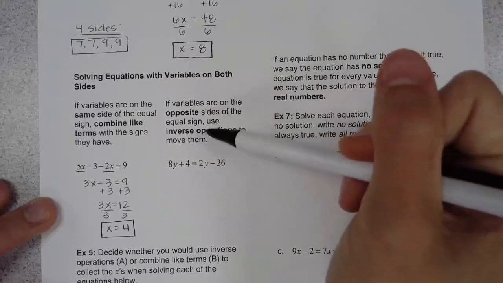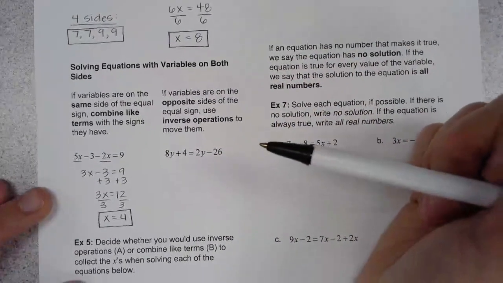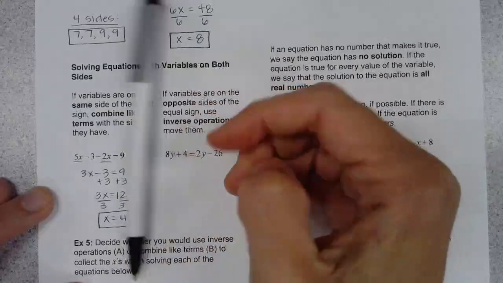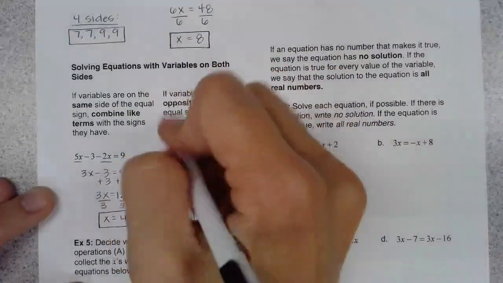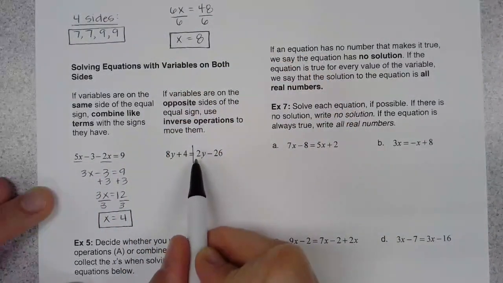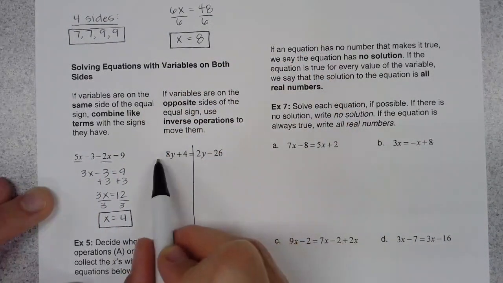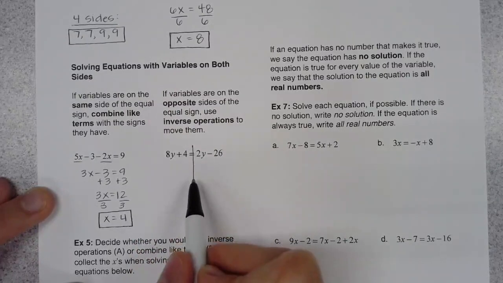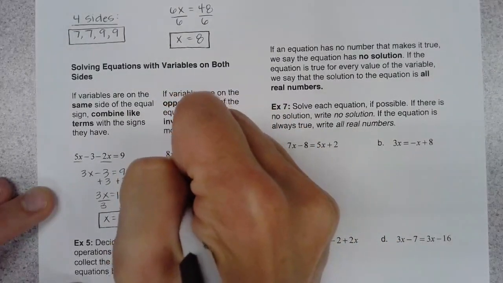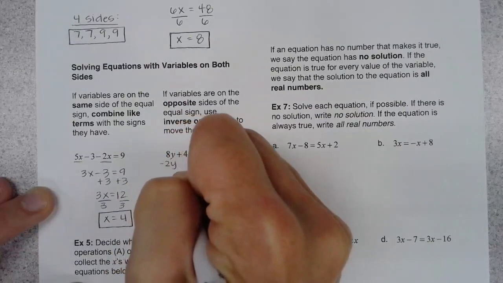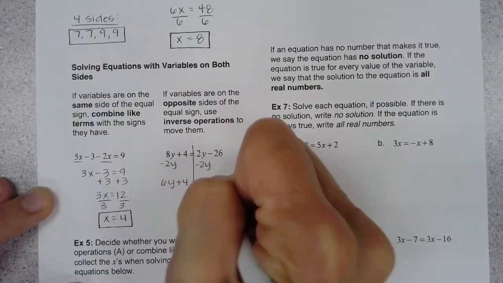That's like most of the equations that we practiced solving on the front of the notes today. This one's different, and we saw a little preview of that on the notes on the other side. Notice how the 8y and 2y are on opposite sides of the equal sign. So to combine them, I can't just combine like terms and get 10 because they're on different sides of the equal sign, so that means a different operation. I need to subtract the 2y from both sides. So 6y plus 4 is equal to negative 26.